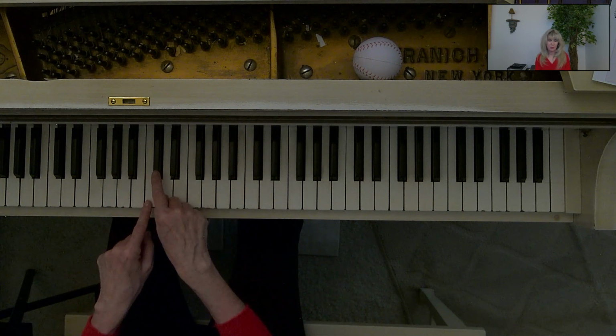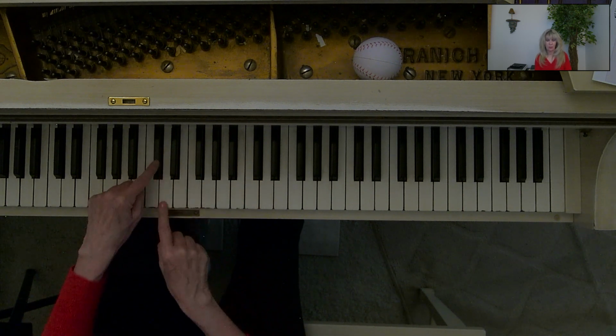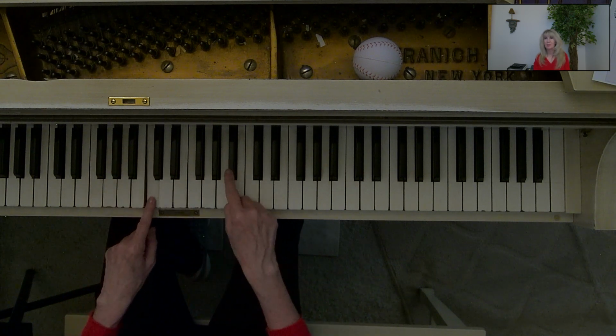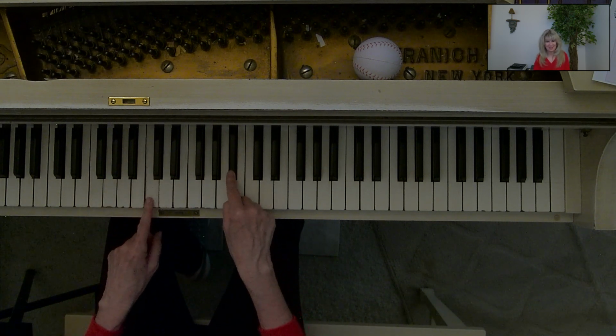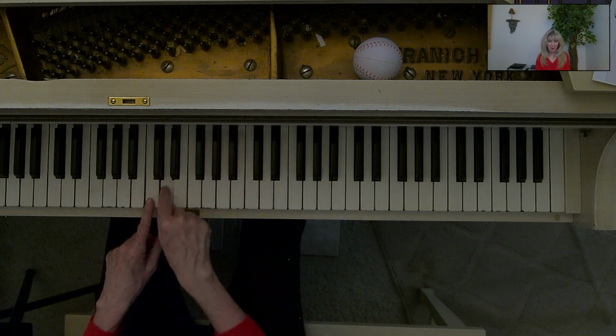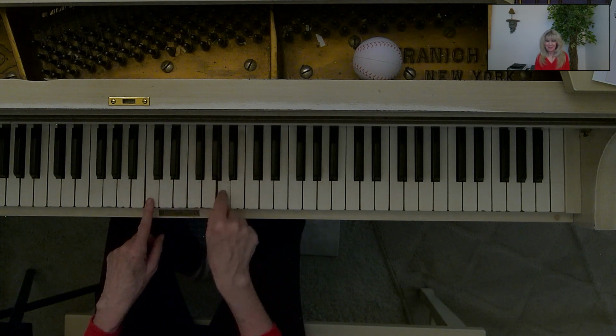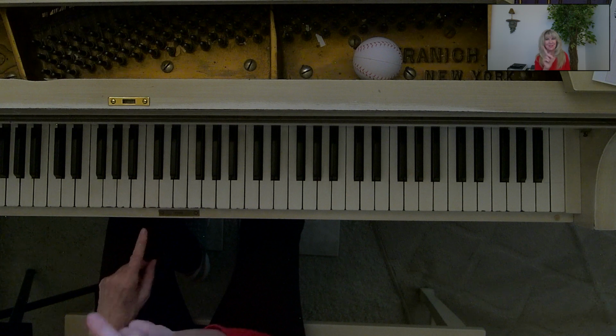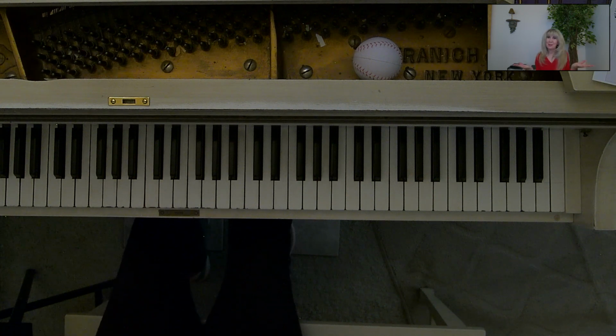Otherwise, your half steps will be a white and a black, or a black and a white. Well, what about from here to here? No, because that's too far away. You have all of these keys in between, so no. Okay, so that's your quick little lesson today on half steps and whole steps.